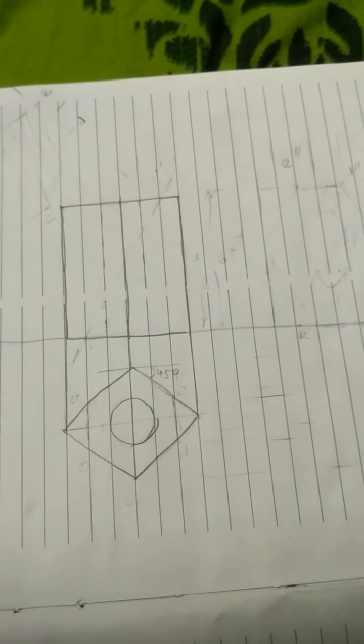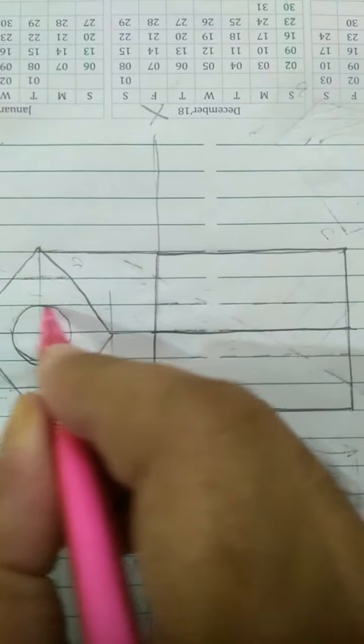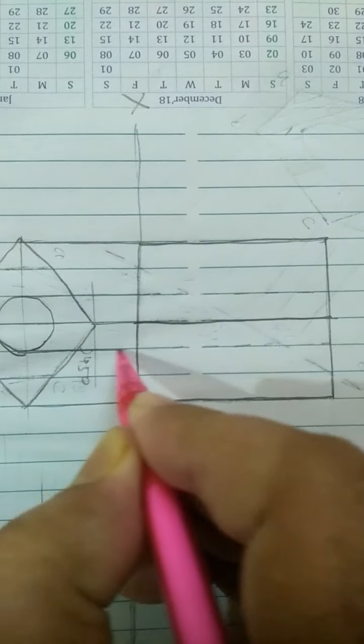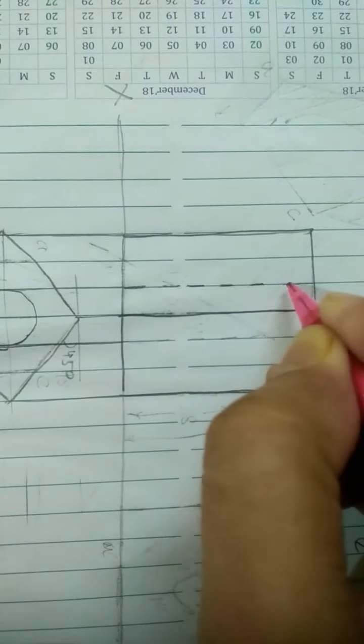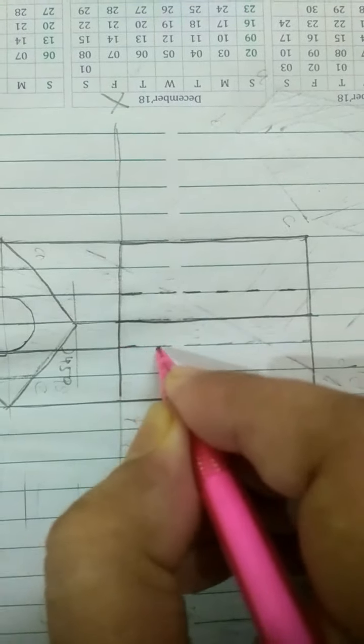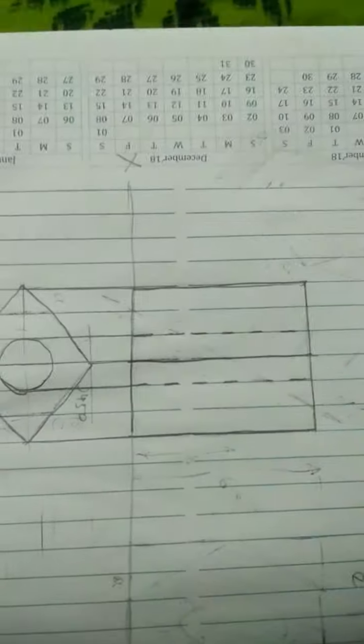In the front view, because this is a hole, you do not see it, so it will be dotted lines. We draw the projection from the XY line, and this will be a dotted line. Similarly here also a dotted line. So this is the top view and front view.